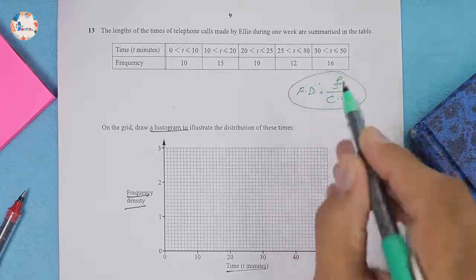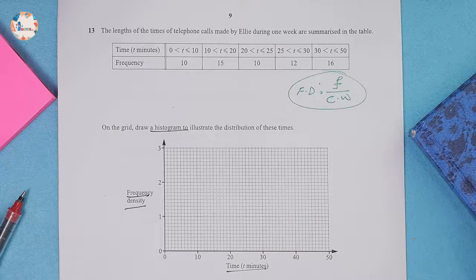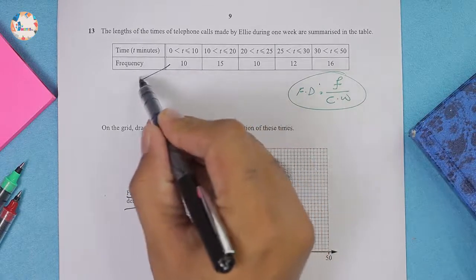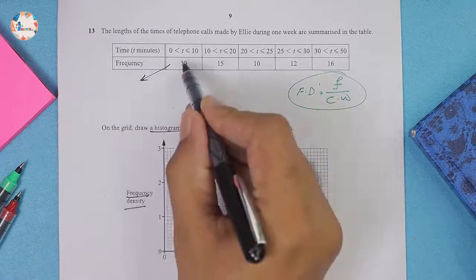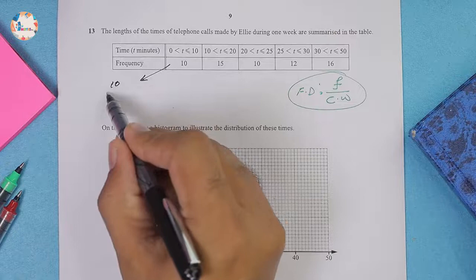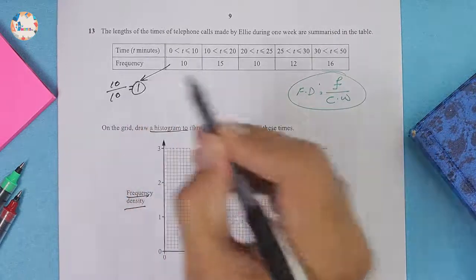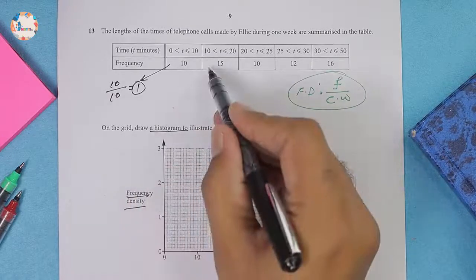This will be the formula we will use. Frequency density for this one will be frequency, which is 10, divided by the class width, which is also 10, so it will be 1.